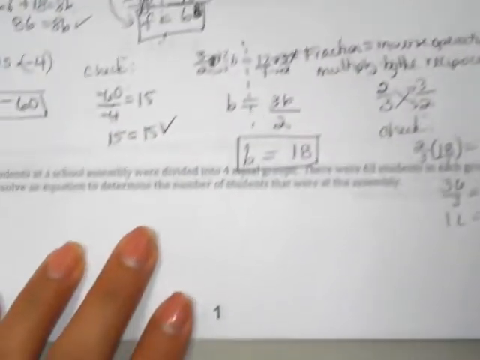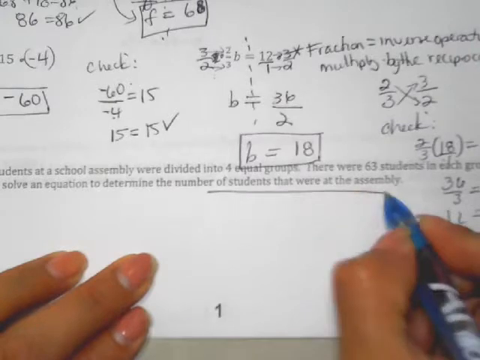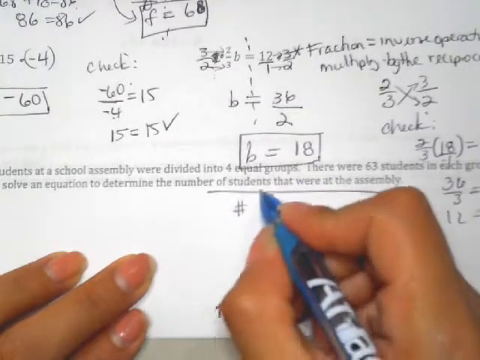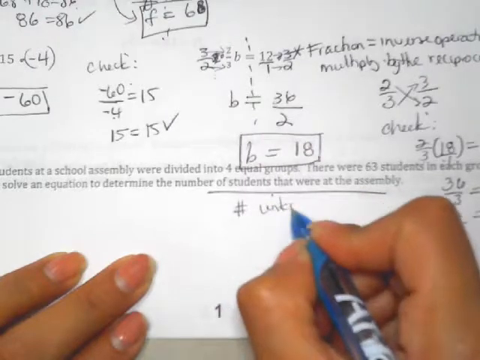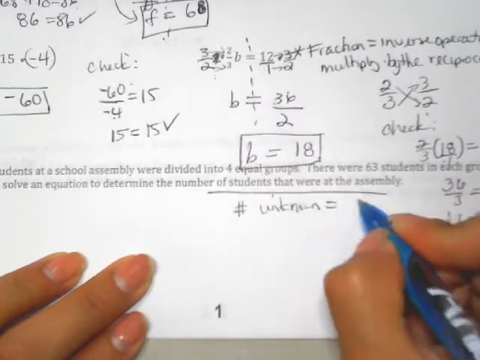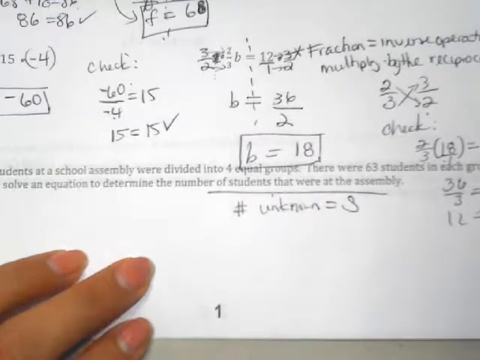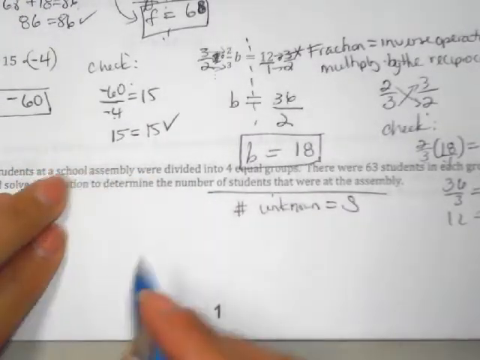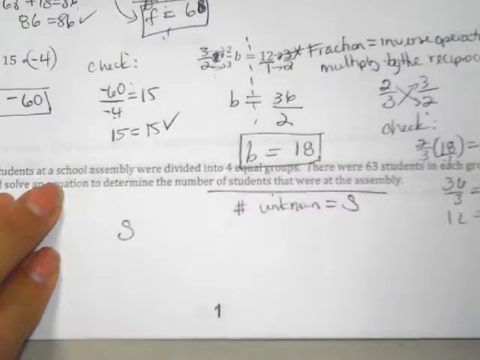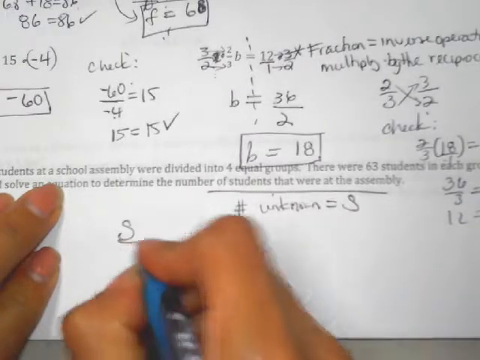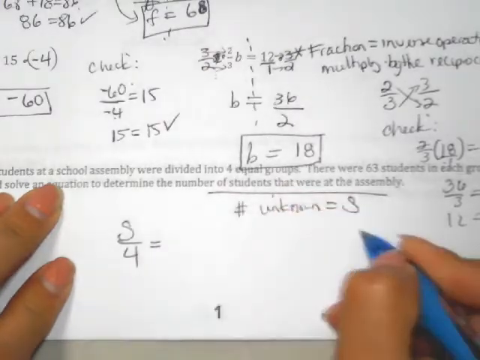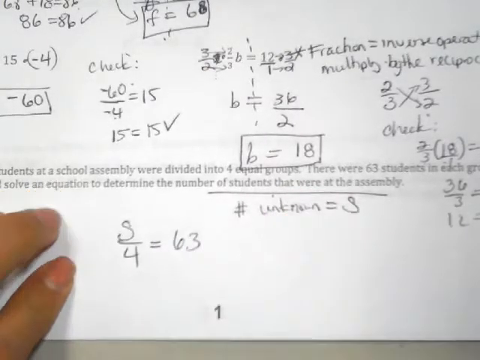Alright, last one. Our unknown here is the number of students in the assembly. So that is our unknown, the number of students. So I'm going to use S to represent our number of students. And then if you go back and read it, it says you have so many students that you don't know in the assembly, and they were divided into 4 equal groups, they're divided by 4, and there were 63 students in each group.